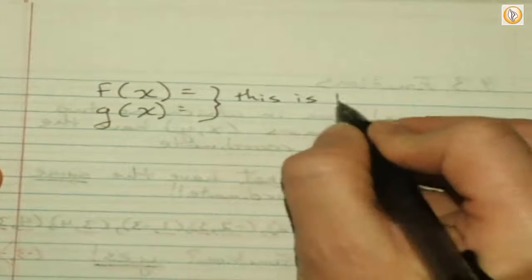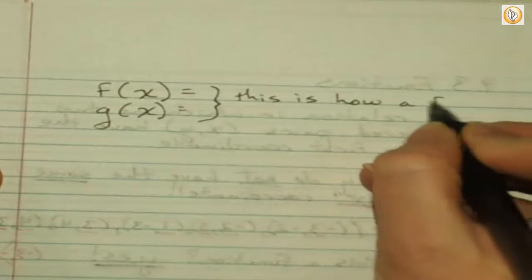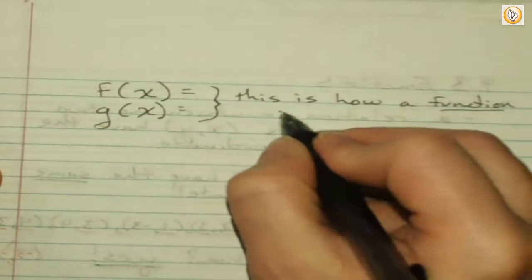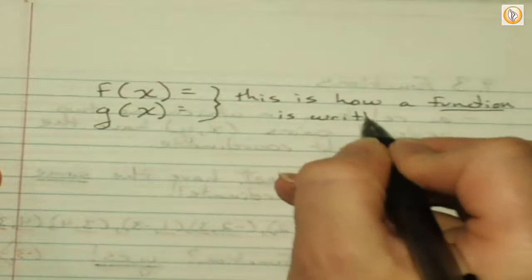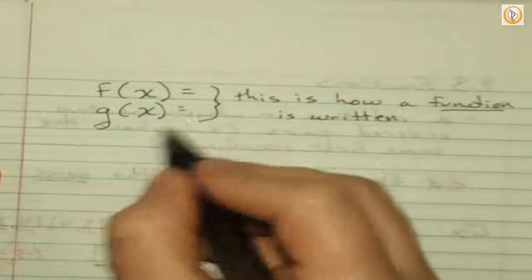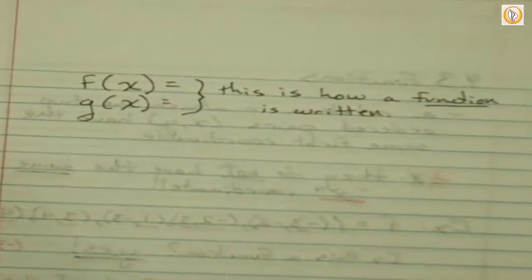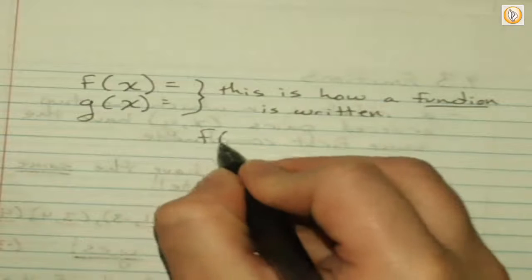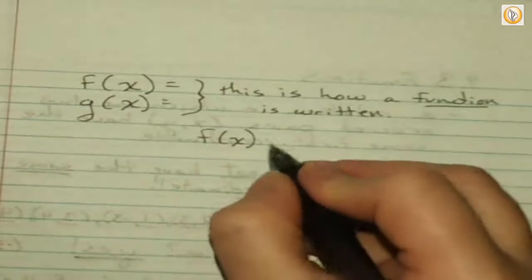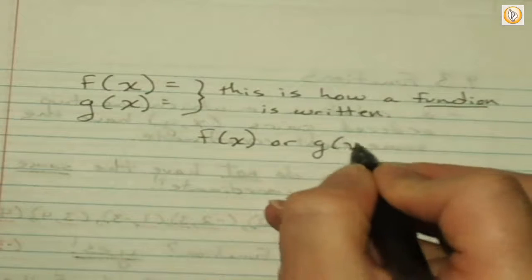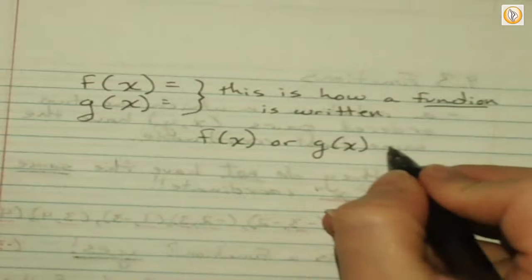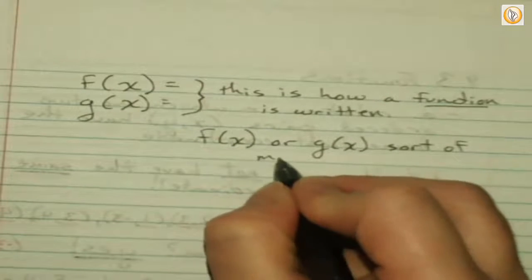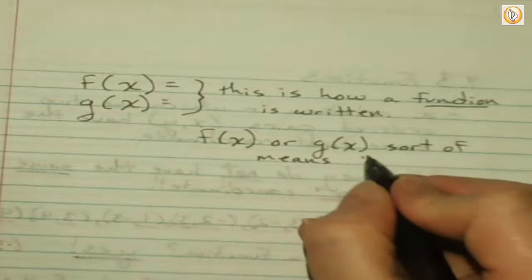This is how a function is written. Every time you see that, you'll know you're dealing with functions. And by the way, f of x or g of x sort of means y.